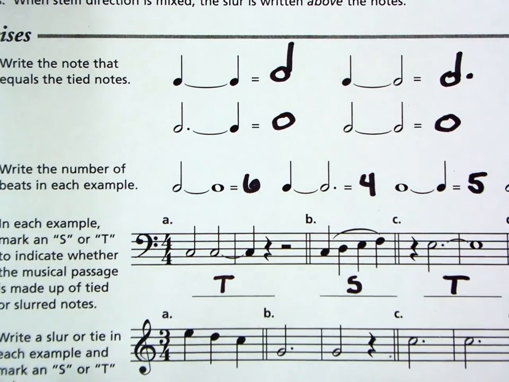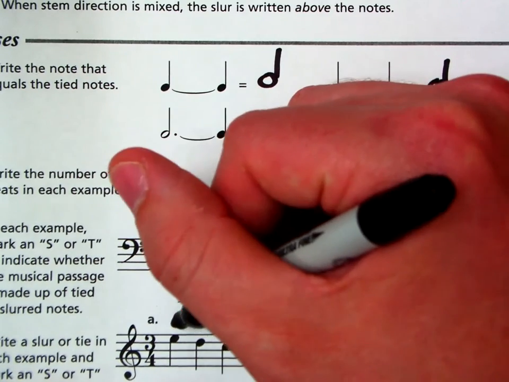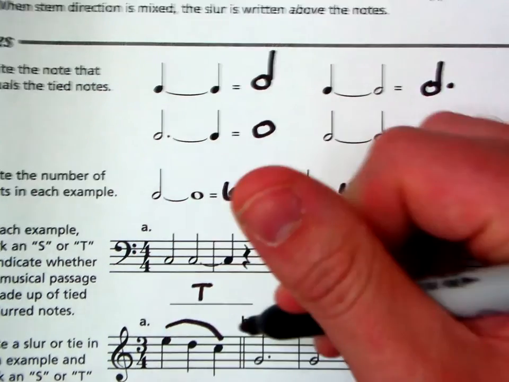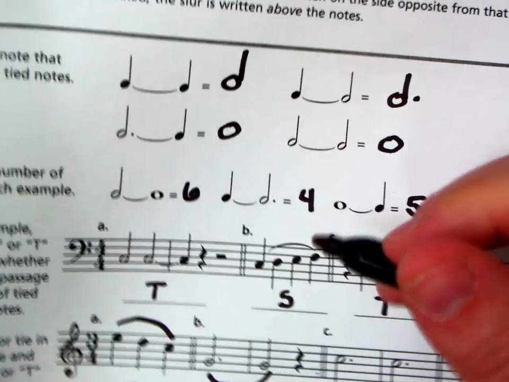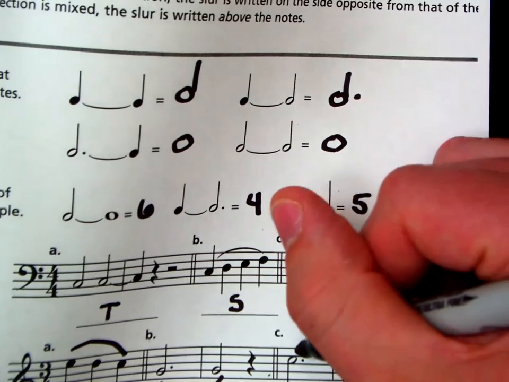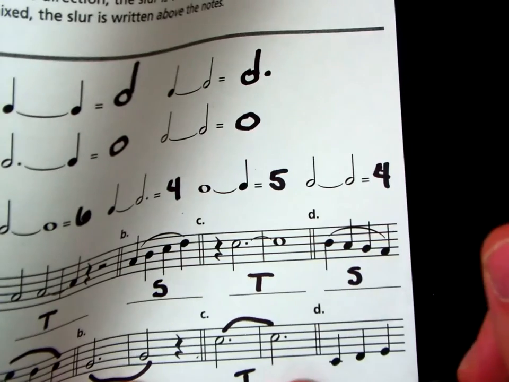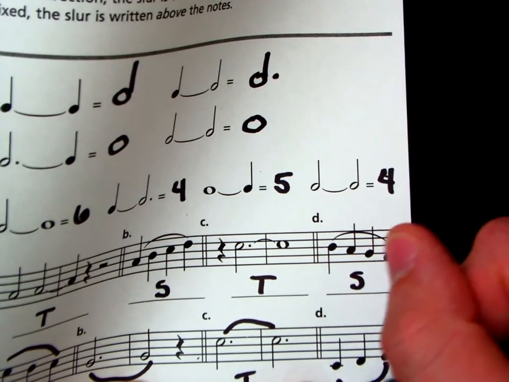And in question 4, write a slur or tie in each example and mark S or T below. So if we're doing all these, that's different notes, so that's a slur. Two of the same, opposite direction, that's a tie. Two of the same, opposite direction, that's a tie. And then three different ones, it's a slur.